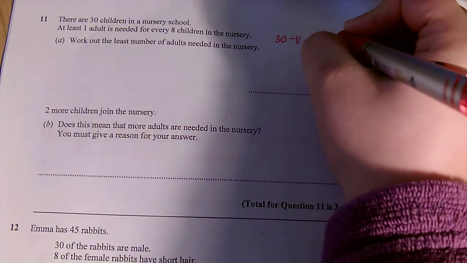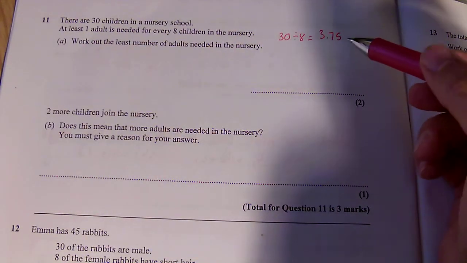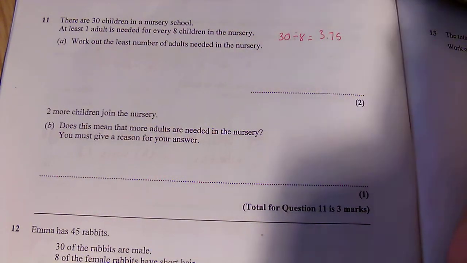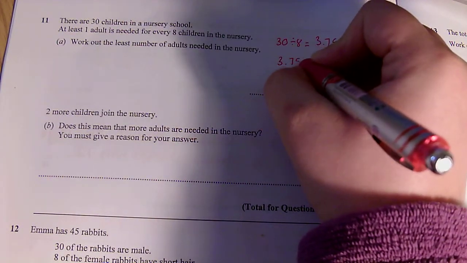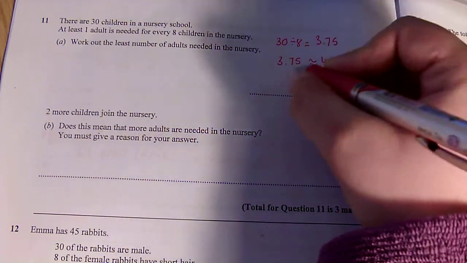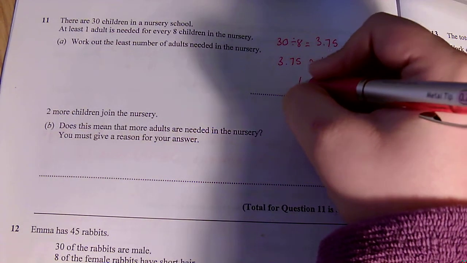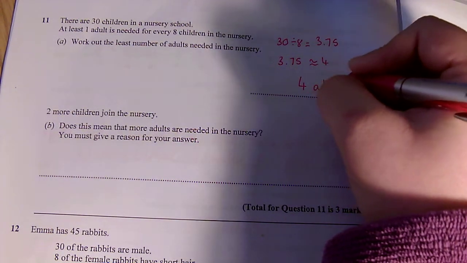3.75. But can you have 0.75 of an adult? No, not really. So what they really need is, 3.75 is almost 4. So we need to round it to 4. So the answer is 4 adults.